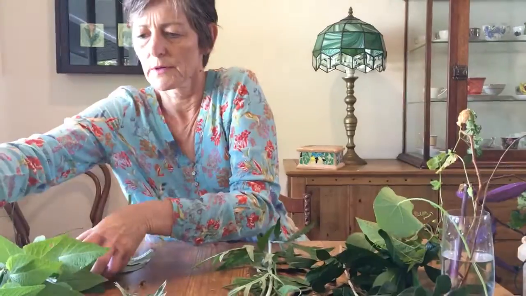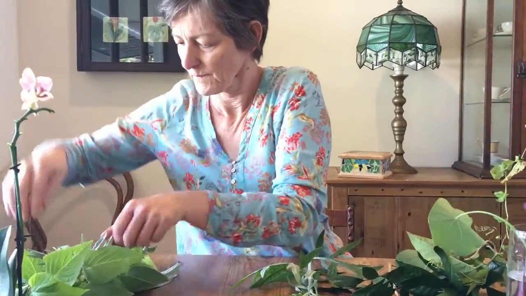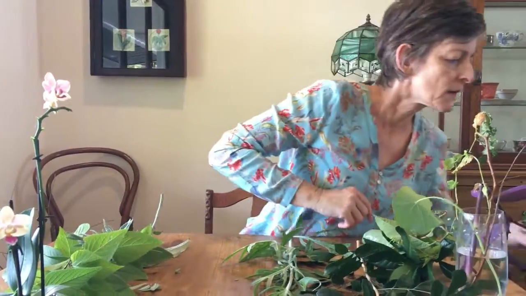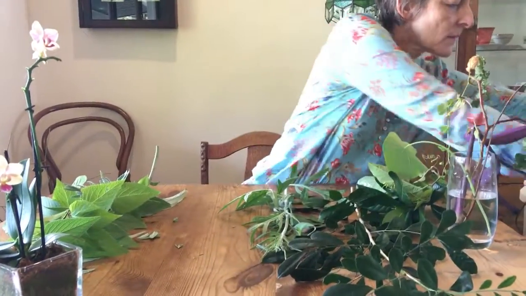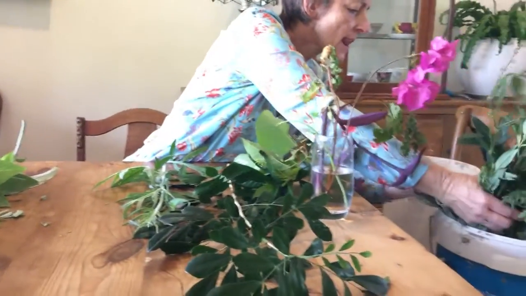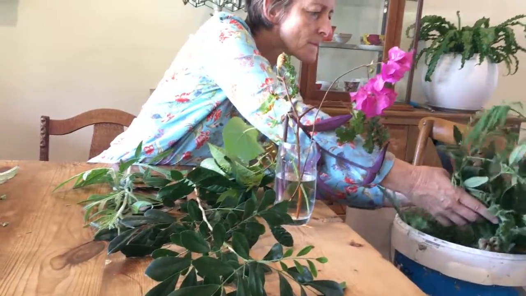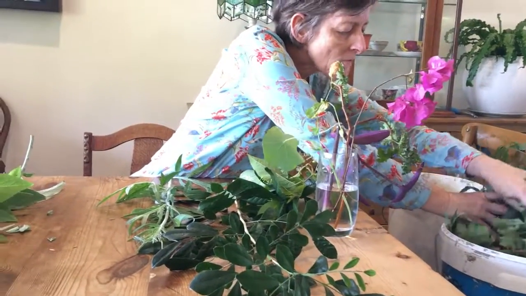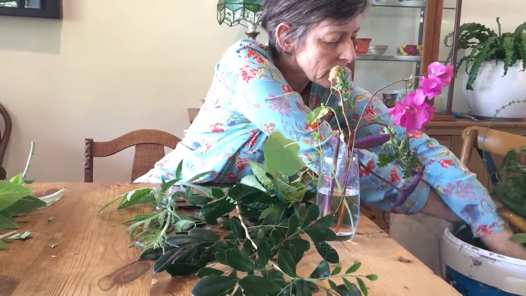I'll just put my orchid over here. Let me just dig out my rosemary. Oh yeah, there it is.